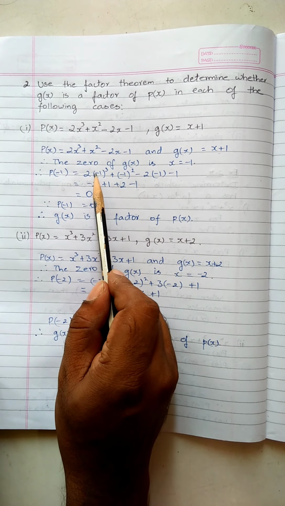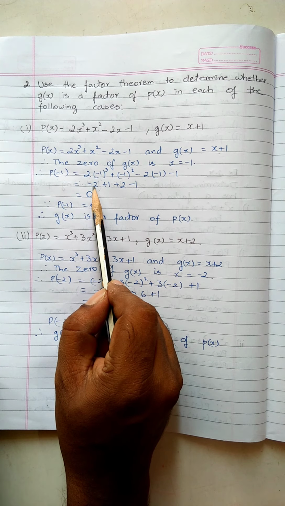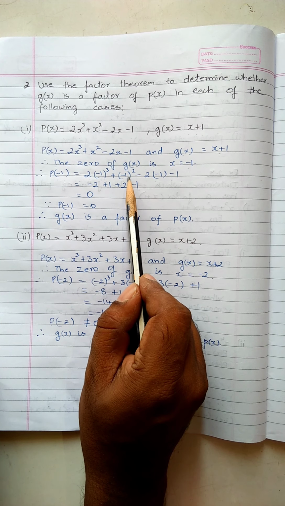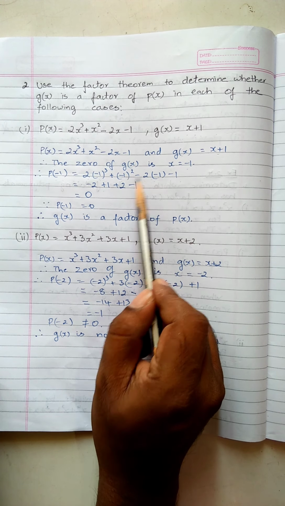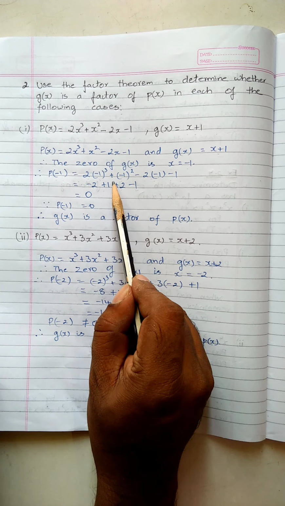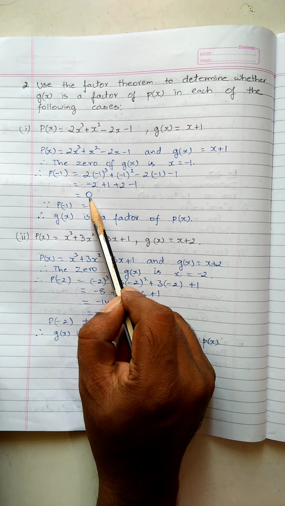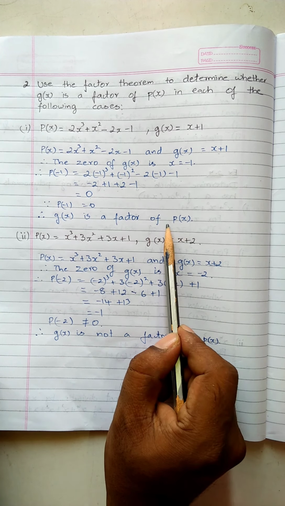Now simplify: minus 1 cubed is minus 1, times 2 is minus 2. Minus 1 squared is plus 1. Minus 2 into minus 1 is plus 2, and minus 1. So minus 2 plus 2 cancel, minus 1 plus 1 becomes 0. Since p of minus 1 is equal to 0, g of x is a factor of p of x.